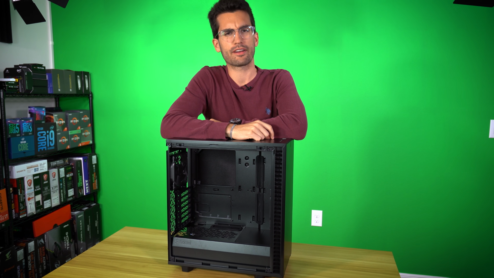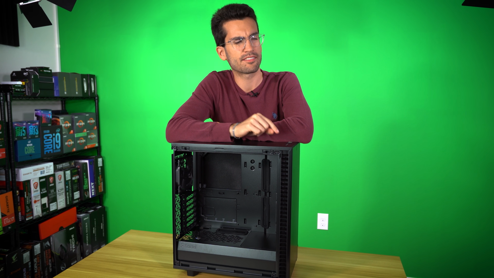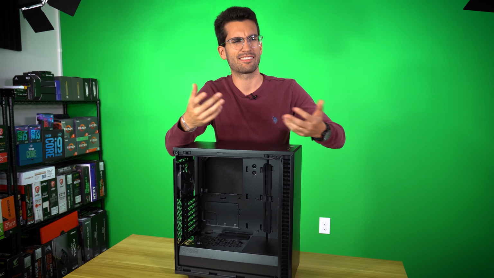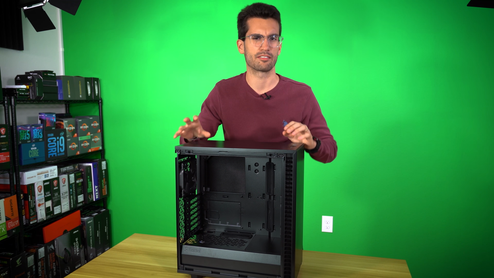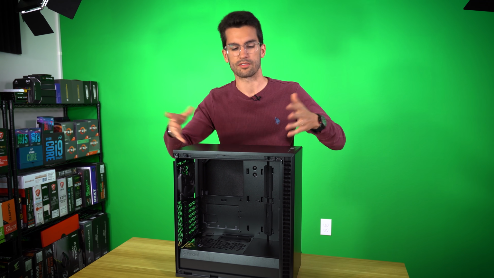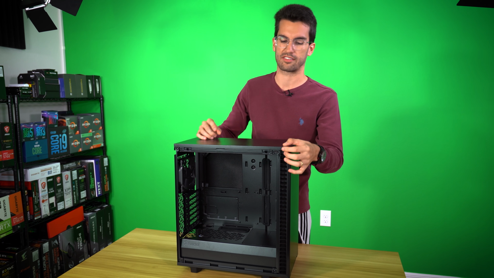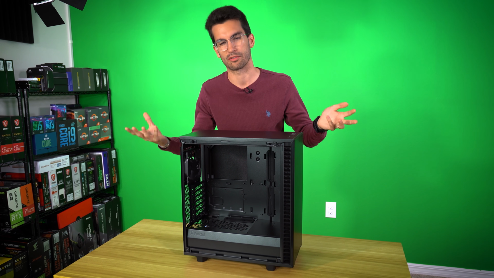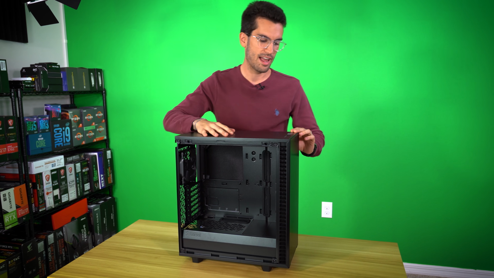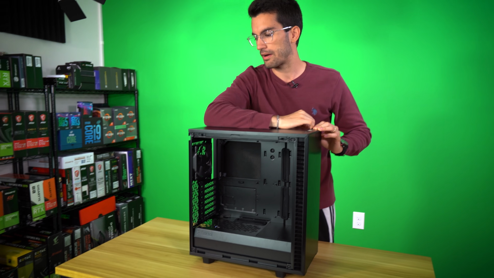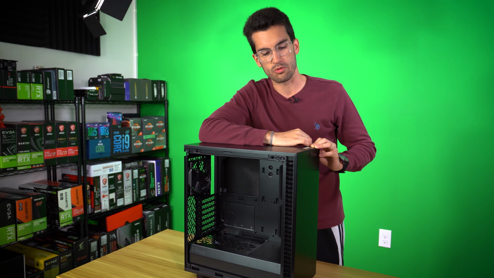This right here is the Fractal Design Define 7 Compact, or Define 7C, although I don't think that's an official term for it. We used the Define C before, the older chassis, but this one is the Compact. It's supposedly what C stood for to begin with. And this is probably my favorite new mid-tower.